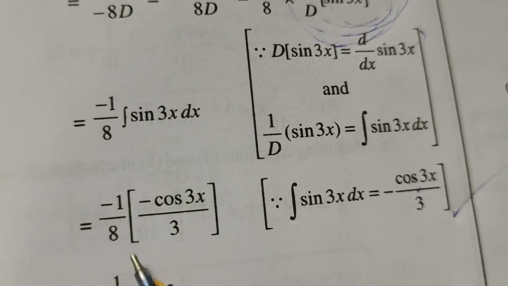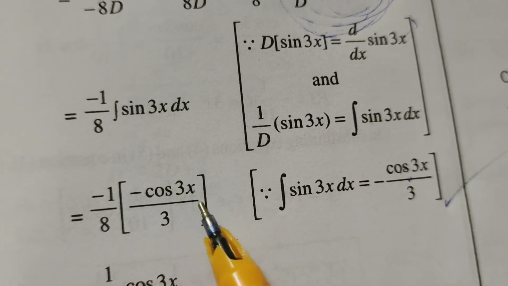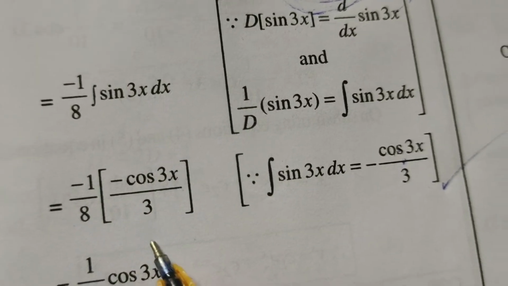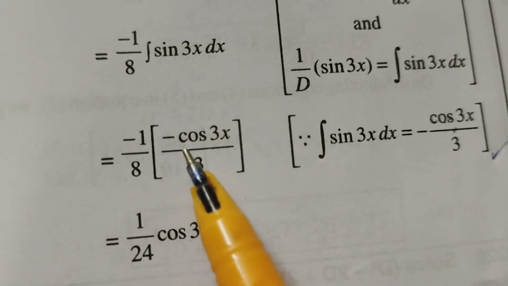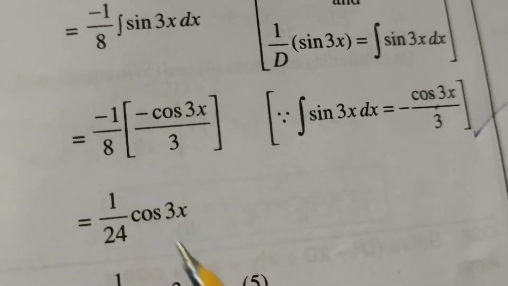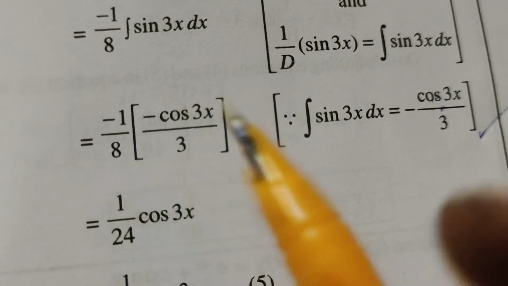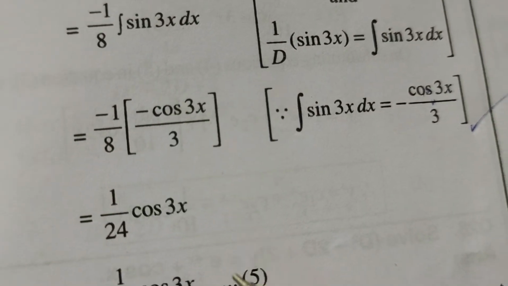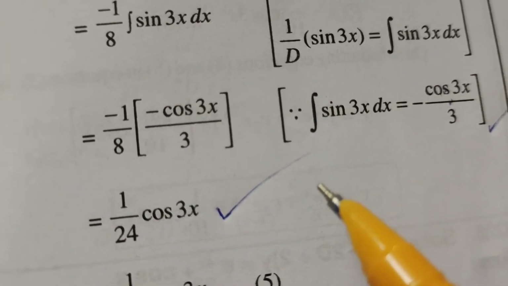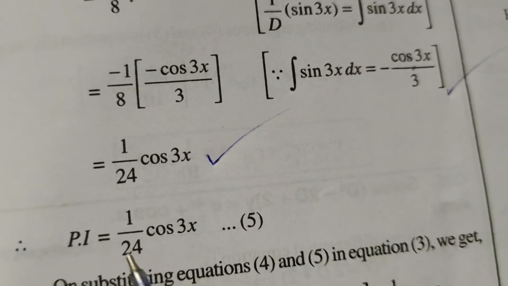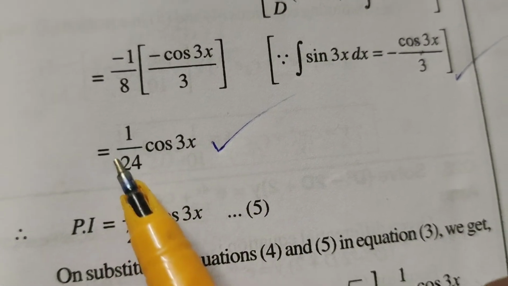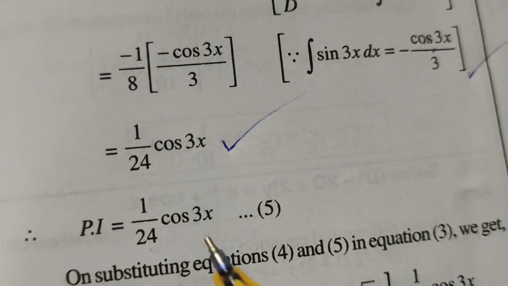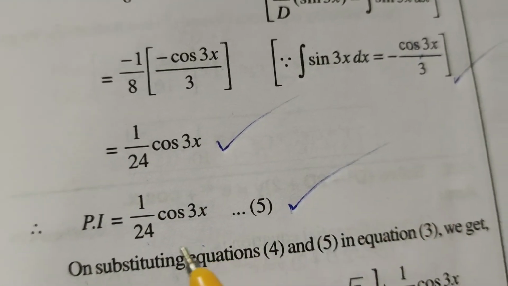Then −(1/8) × (−cos 3x / 3) gives plus 1/24 cos 3x. Therefore, the particular integral PI = (1/24) cos 3x.